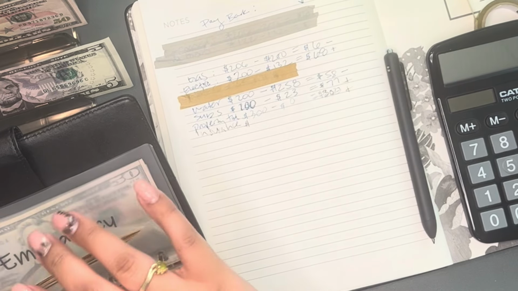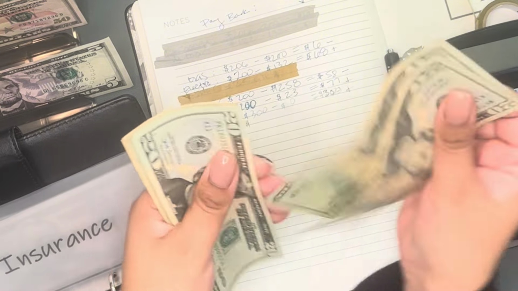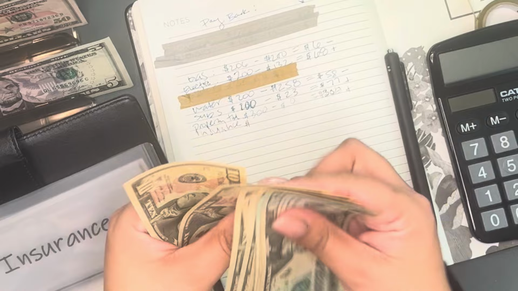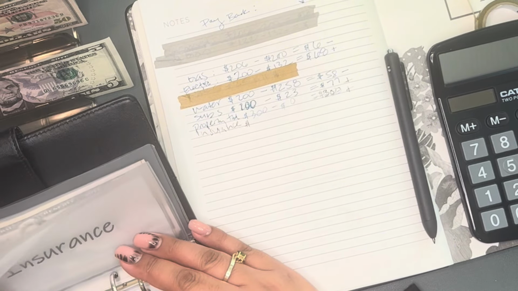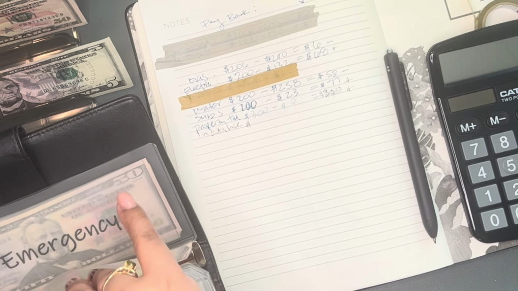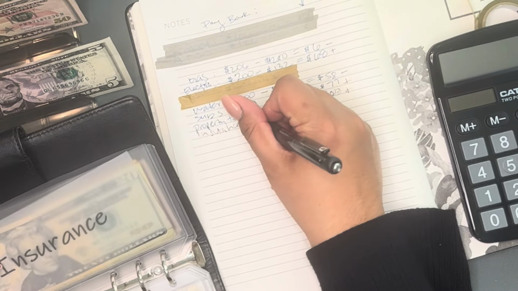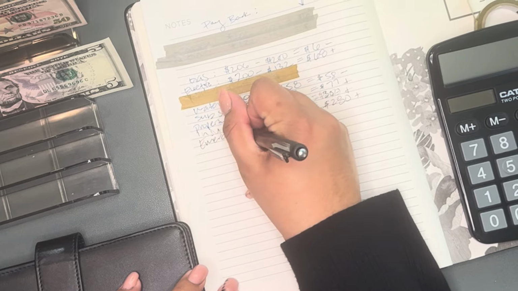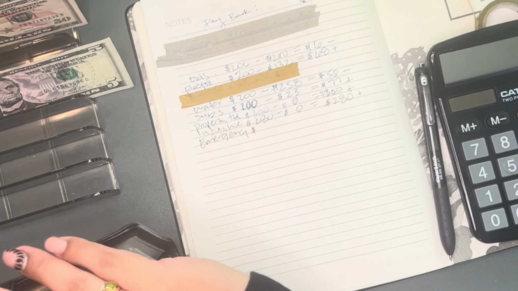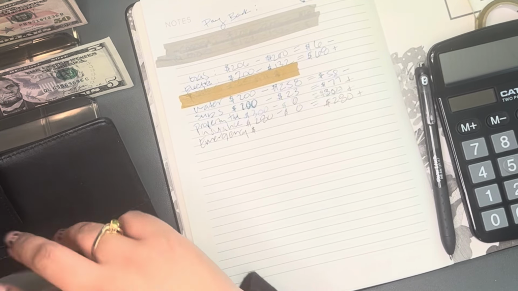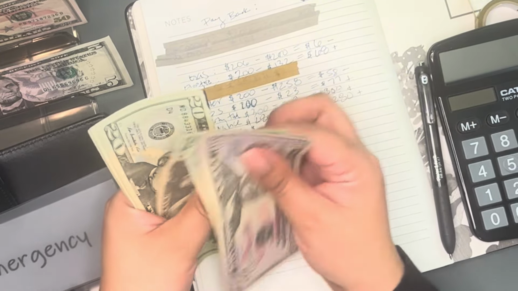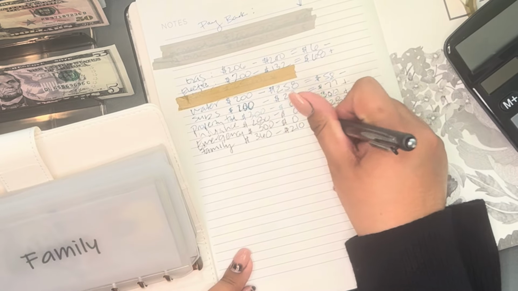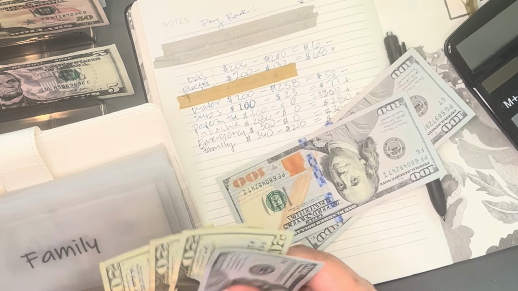For my insurance envelope, I have a pending balance, but I think for now I'm just going to leave it as is because the bill is due February 15th. So I'll take care of that for the February month. And the balance is $280. Now for my emergency fund, I didn't have any emergencies, thankfully, so it stays the same, and that had a balance of $300.